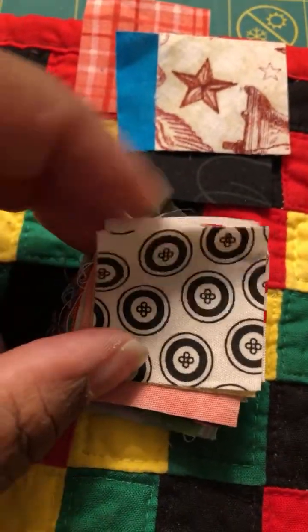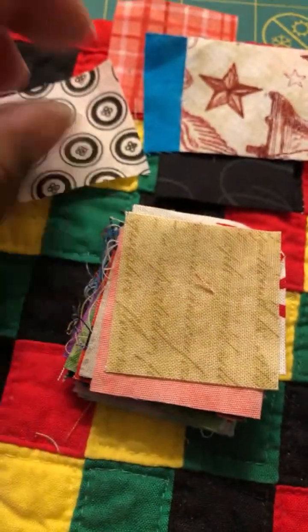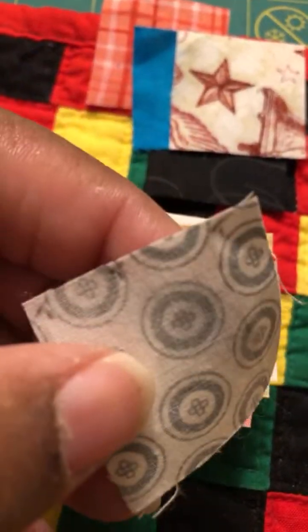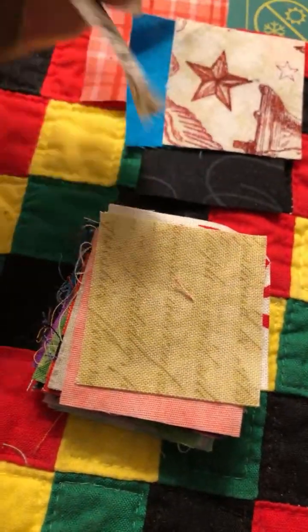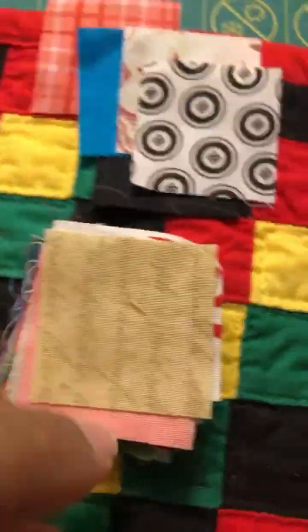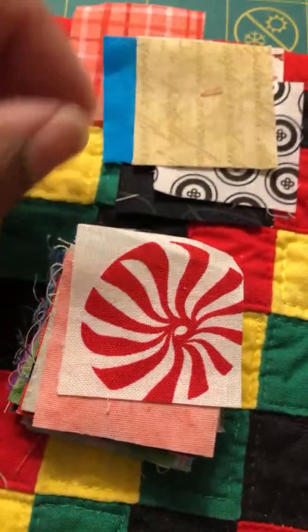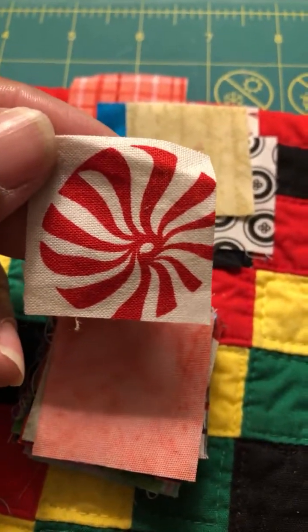And then this is this square. And then that's the back. I'll show you the back where I put the little T for the top of the square, so you make sure you lay it out properly. And then there's that square. That's cute. And then this square, now this is one I was really happy to cut last night.